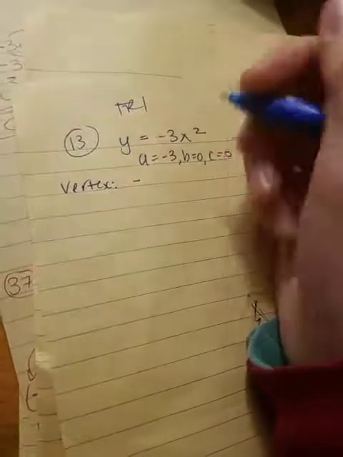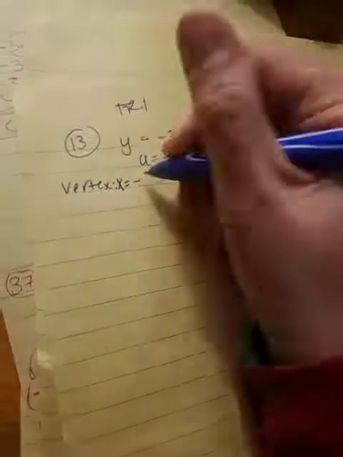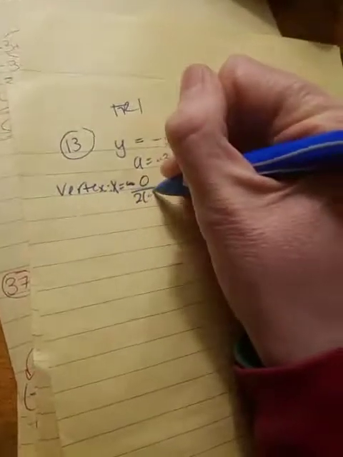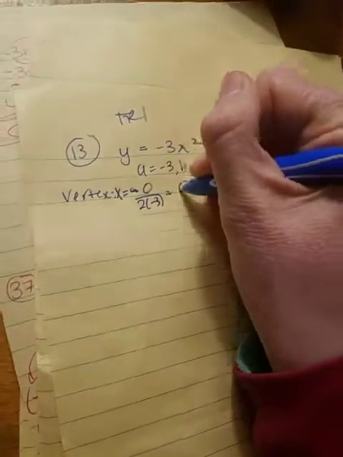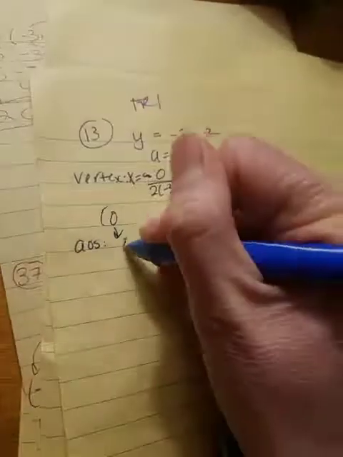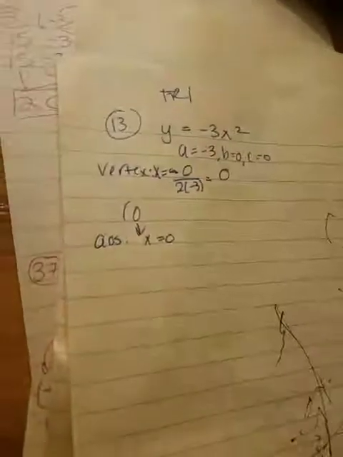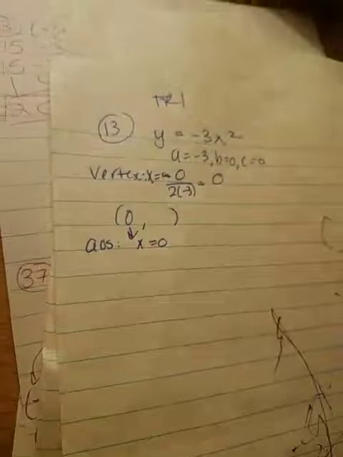So it's negative B over 2A. So it's going to be 0, -0, which doesn't even make sense, divided by 2 times A. Well, 0 divided by anything but itself is 0. So the x of my vertex is 0. I also now just figured out my axis of symmetry is at x equals 0. Make sure you're writing it like a line.